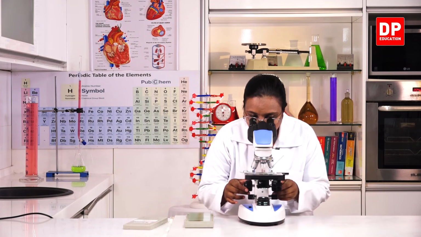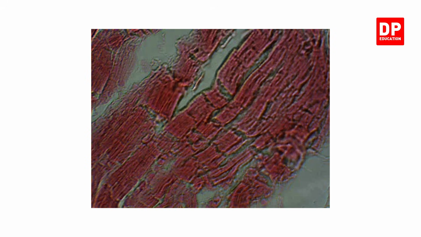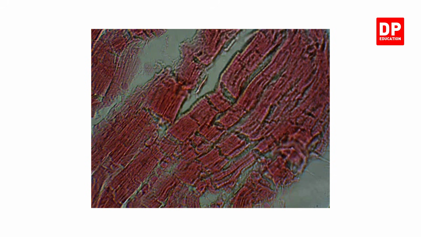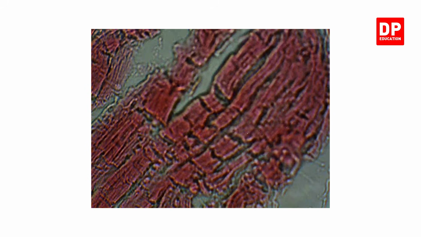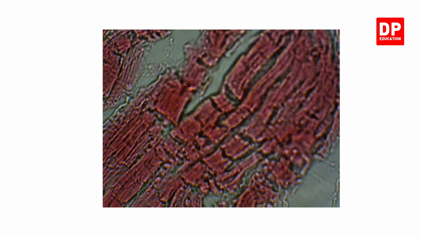Now if we can observe, under this you can see the muscle fibers and the muscle tissue clearly. So in that you can have a look at the overall features of the striated or skeletal muscle tissue.